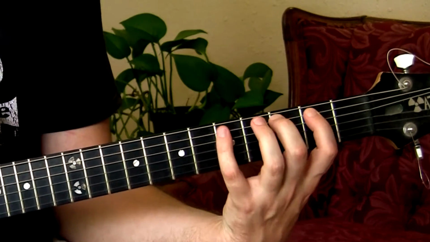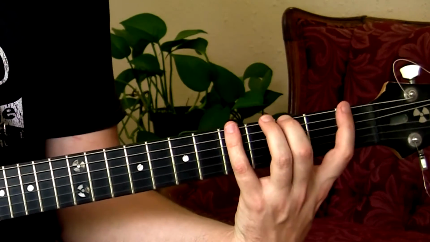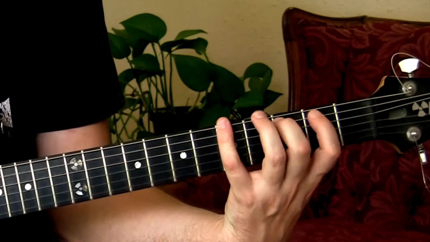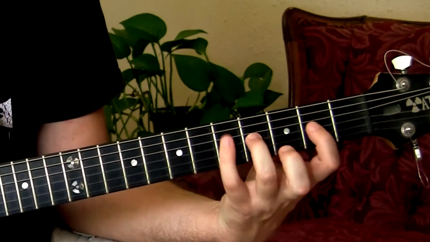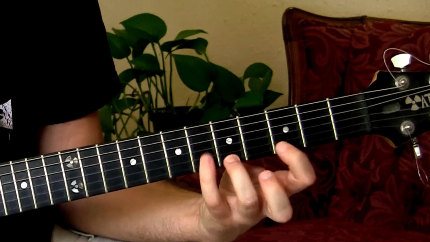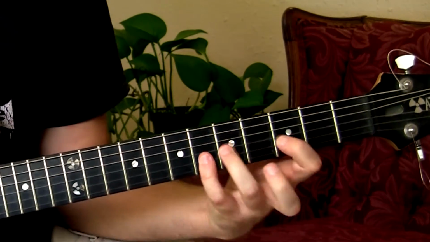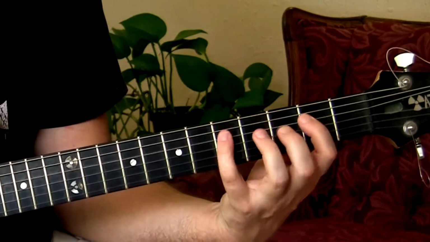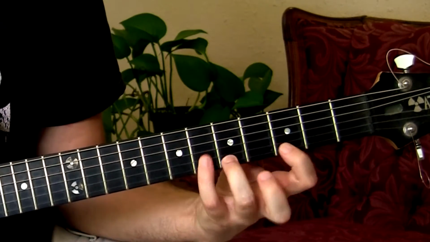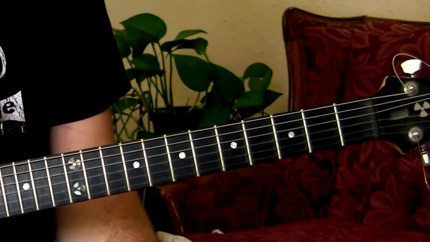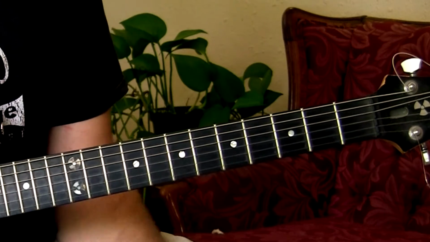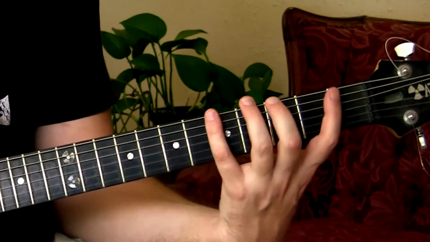So if you just see this framework in your mind, this actually isn't a hard pattern. And then the same pattern can be played backwards.